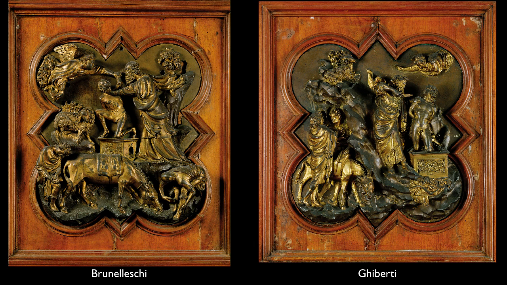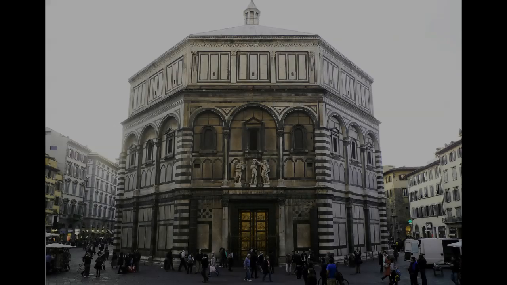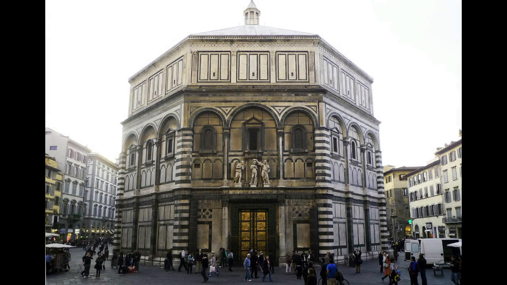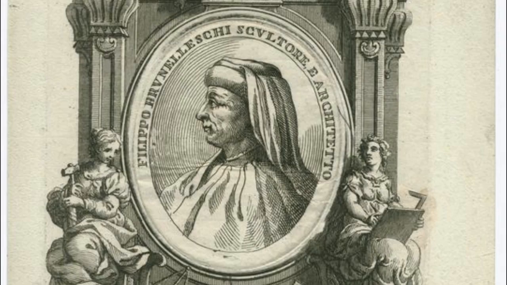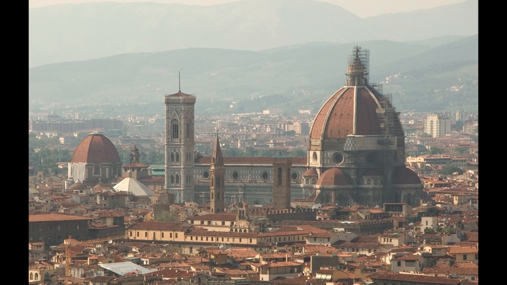In any case, in the end, Ghiberti gets the commission, produces the doors, and they are such a triumph that he's ultimately commissioned to produce a third set of doors. And Brunelleschi will take this opportunity to move beyond sculpture, go to Rome and study ancient Roman architecture and ancient Roman sculpture. He'll, of course, come back to Florence triumphant ultimately with major commissions like the Dome.